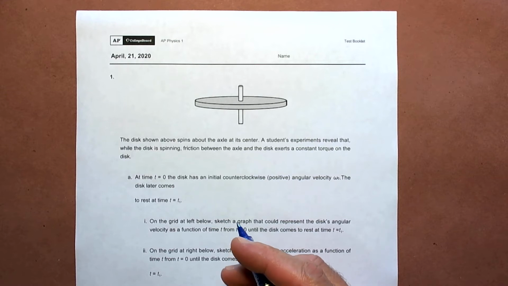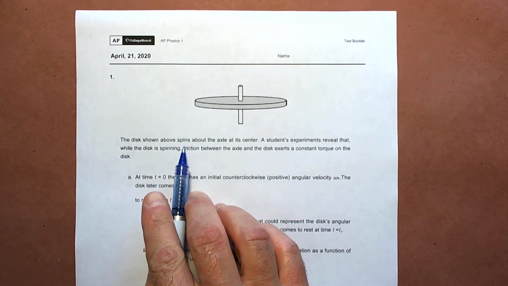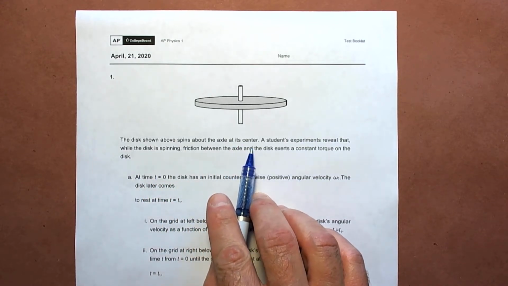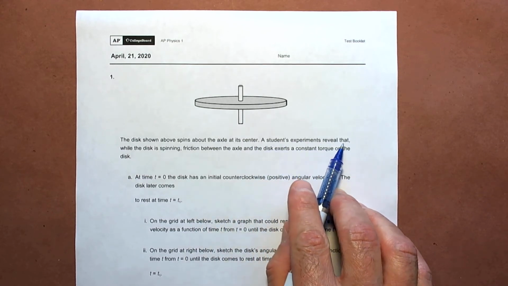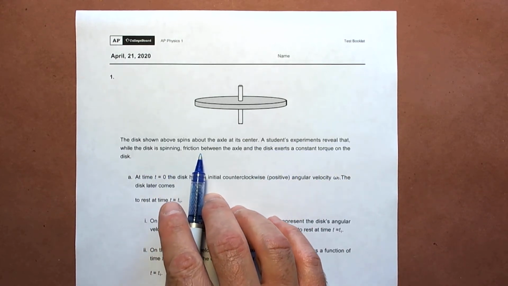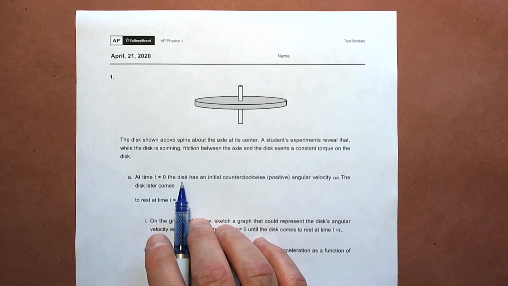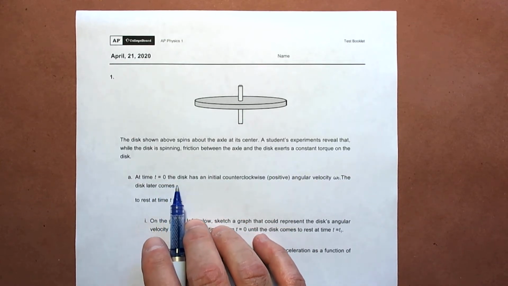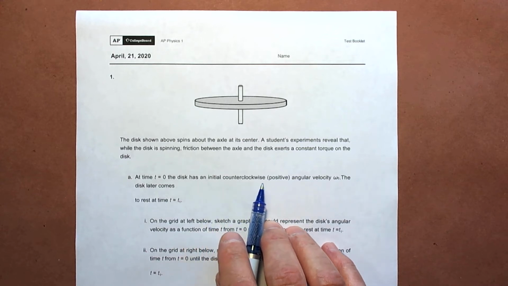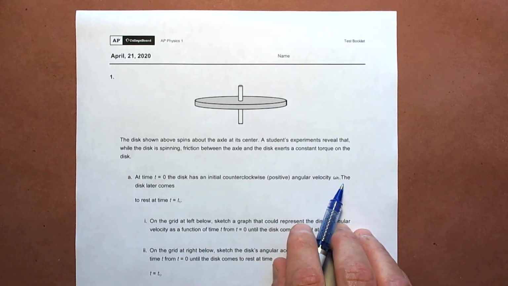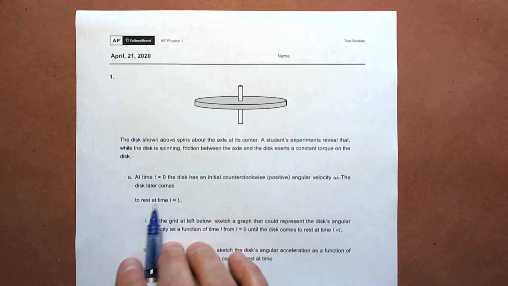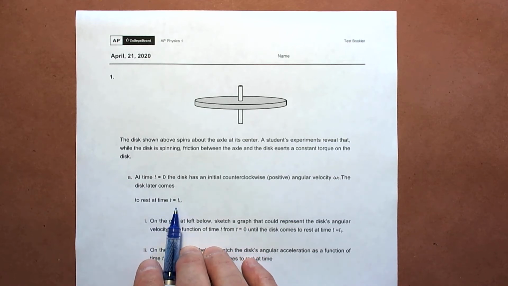So let's get started. The disk shown above spins about the axle at its center. A student's experiments reveal that while the disk is spinning, friction between the axle and the disk exerts a constant torque on the disk. At time 0, the disk has an initial counterclockwise or positive angular velocity, omega naught, and the disk later comes to rest at time t1.